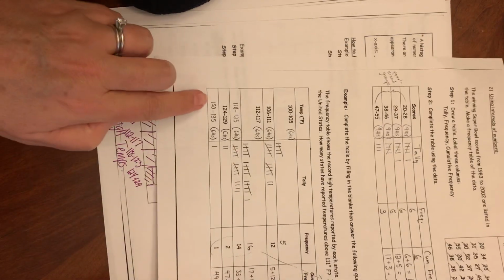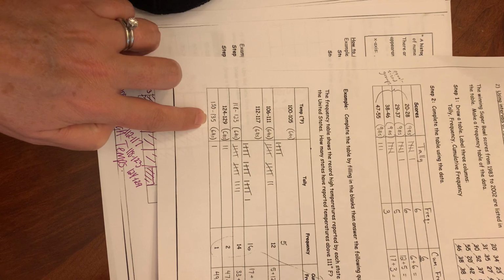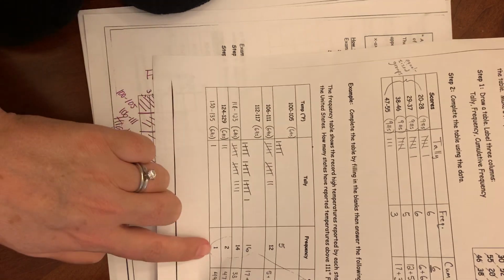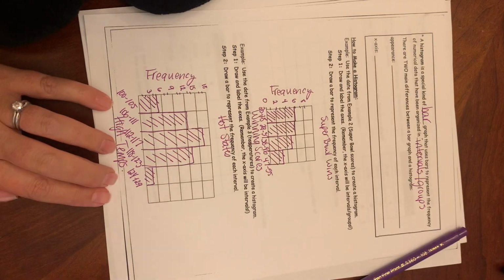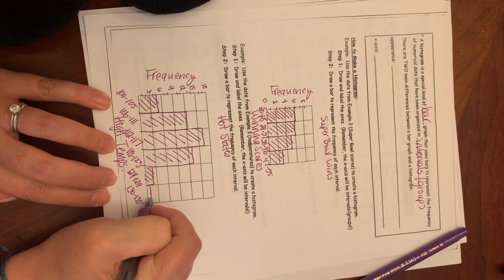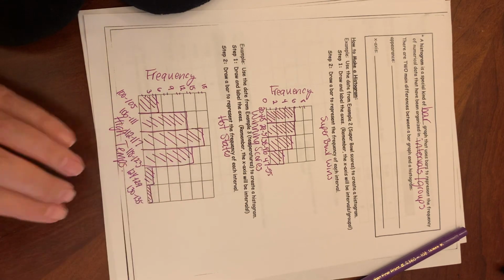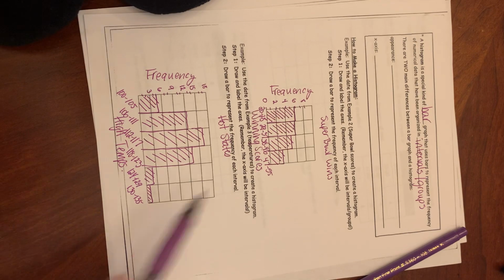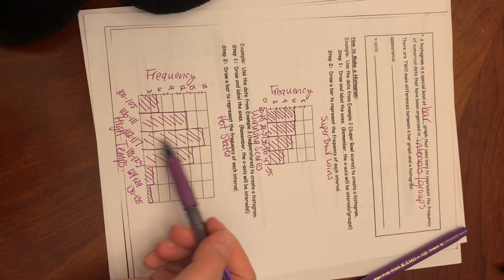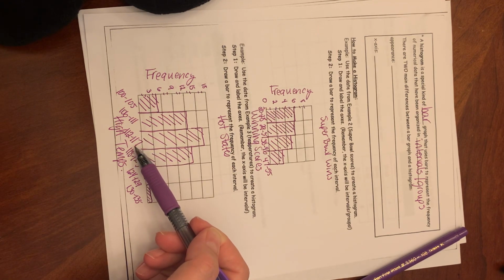And our last interval was 130 to 135. Oh my gosh, I would not want to be somewhere where the high temperature was between 130 and 135 degrees. Thank goodness that only happened once. A little tiny bar here at 1. Okay, so now we see our histogram here that shows very clearly that the most occurred between 112 and 117.